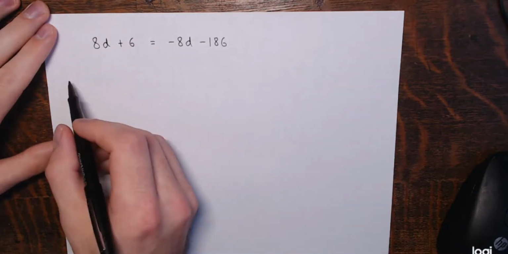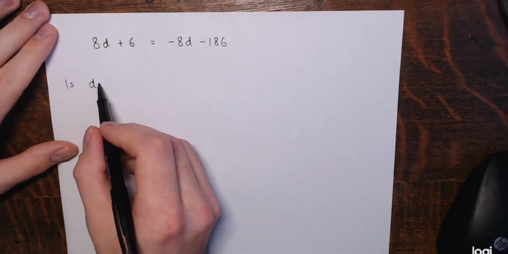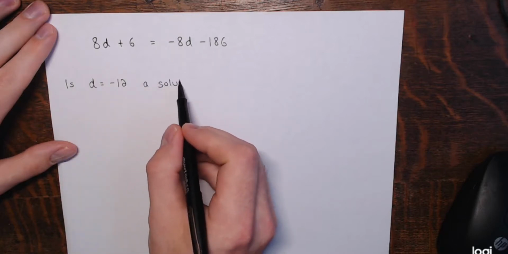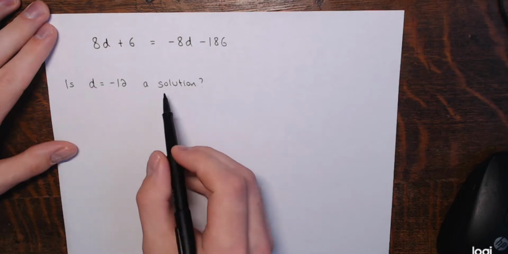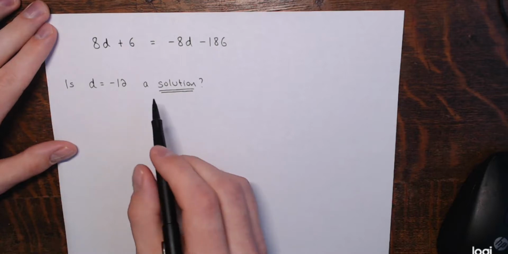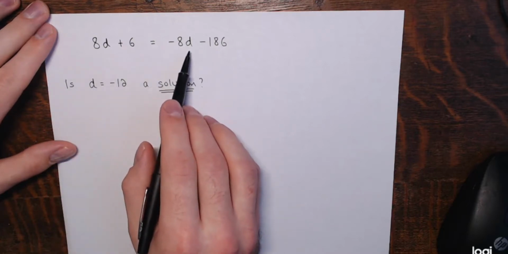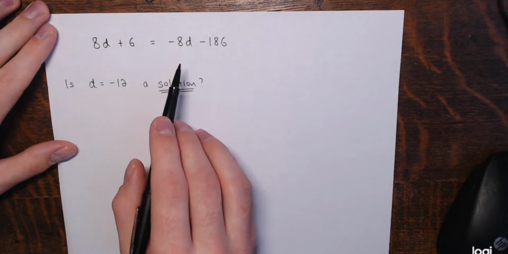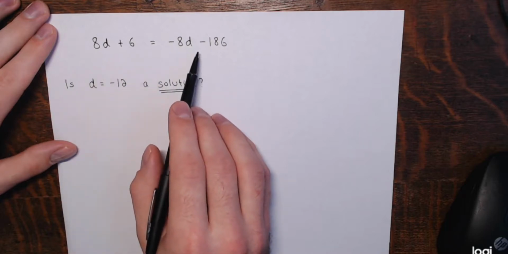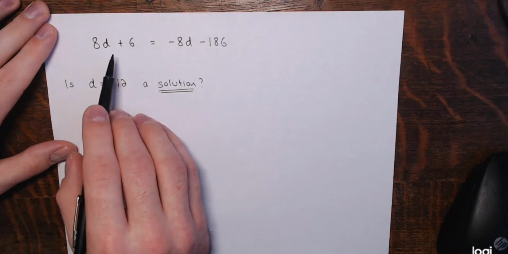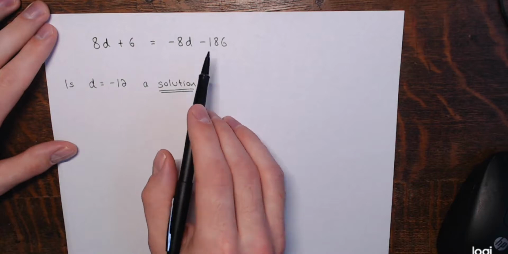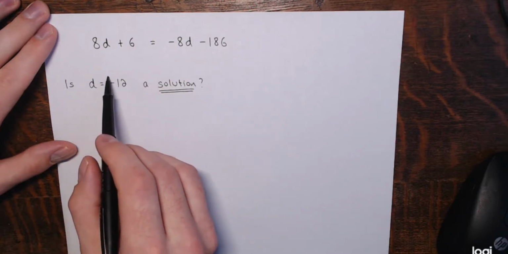The question was, is d equals negative 12 a solution? Now, a solution is simply any value that you can replace the variables with. Here the variable is only d. It's any number that you can replace the variables with to make a true statement. An equation is true when the number on the left side is the same as the number on the right side. So you just substitute, you plug it in.